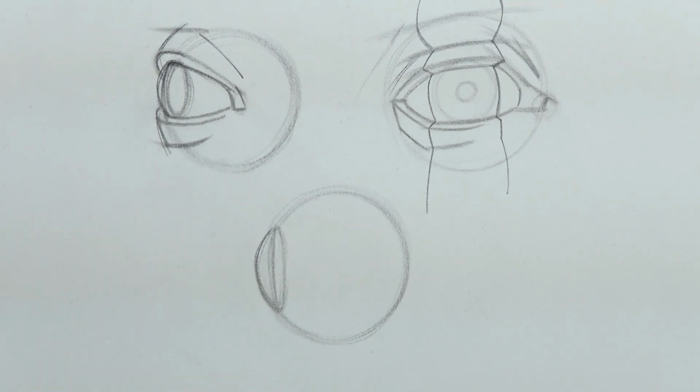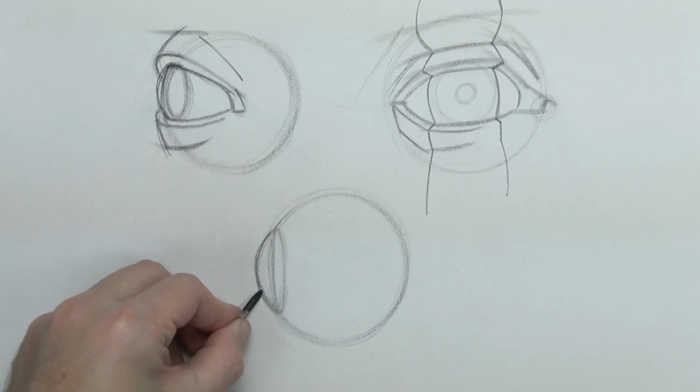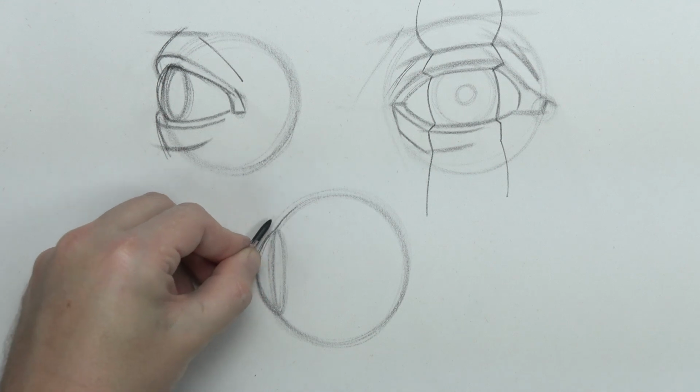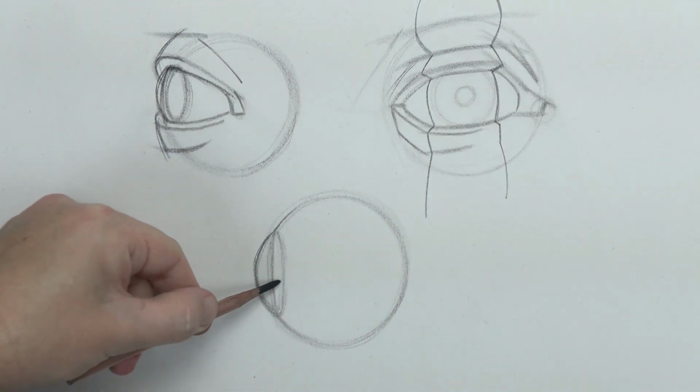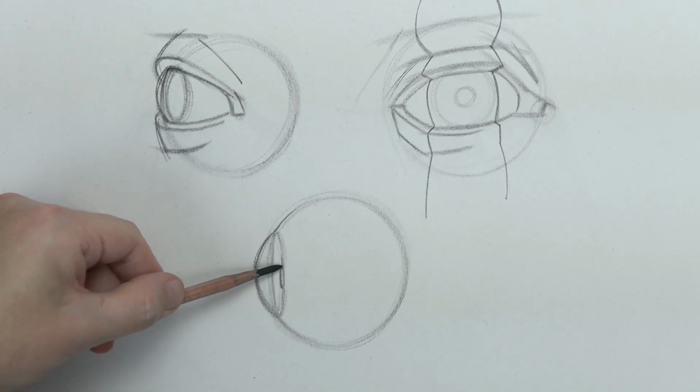So we actually get this kind of shape where the eye itself bulges out in front of the iris, kind of like that. And then the pupil is sitting kind of right back up in there. We could probably just barely see it, if at all, from this angle.